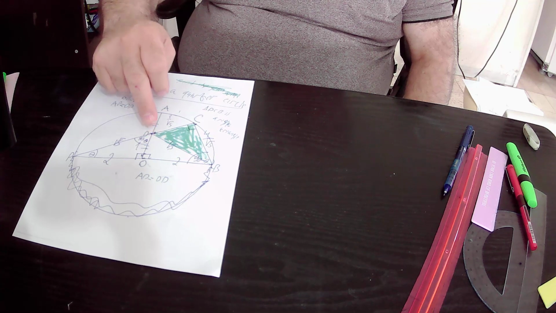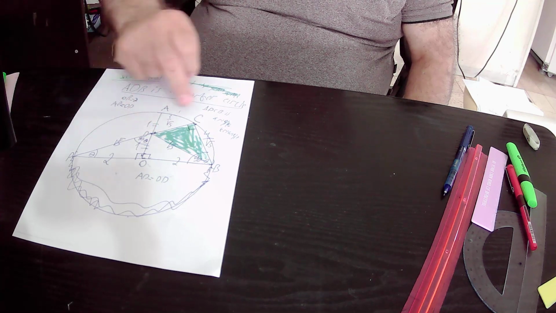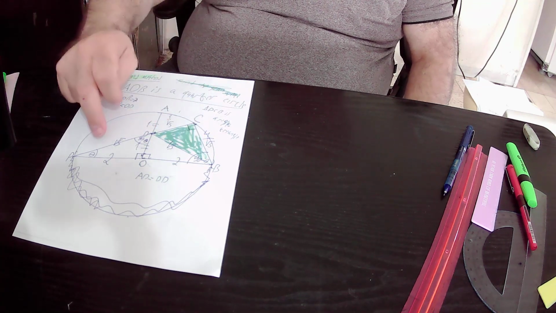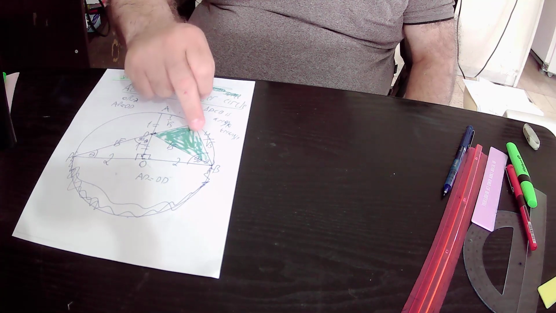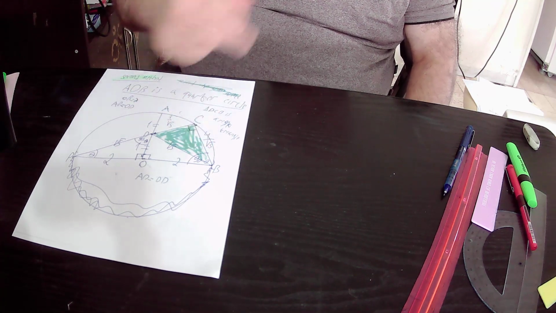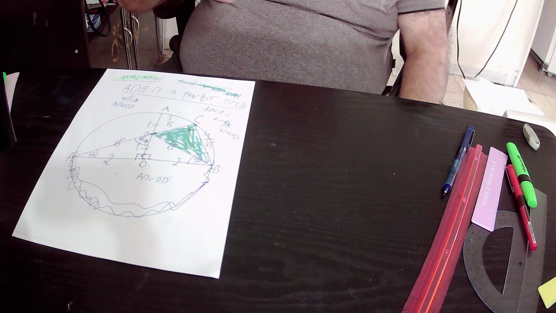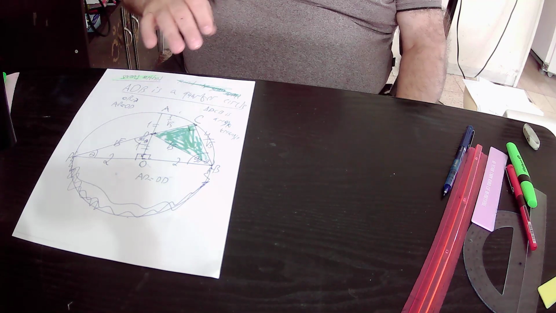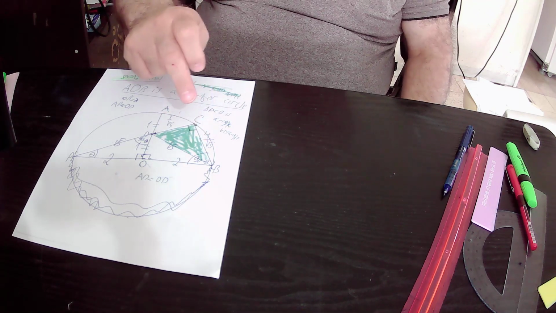The same thing is true in the right triangle PCB. This angle is theta, this angle equals 90 degrees, so this angle must be equal to 90 degrees minus theta in order to complete the sum of the angles in the triangle to 180 degrees. This angle must be equal to 90 degrees minus theta.